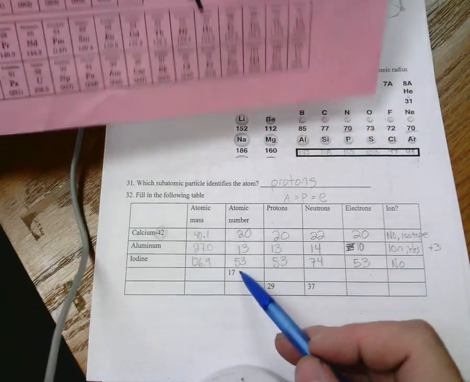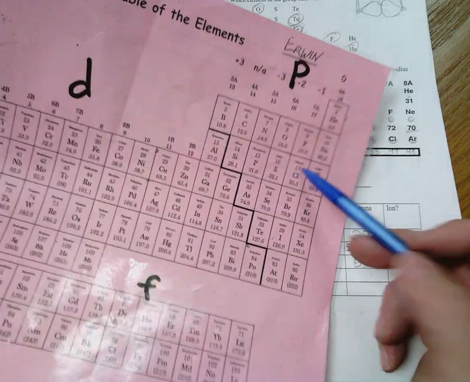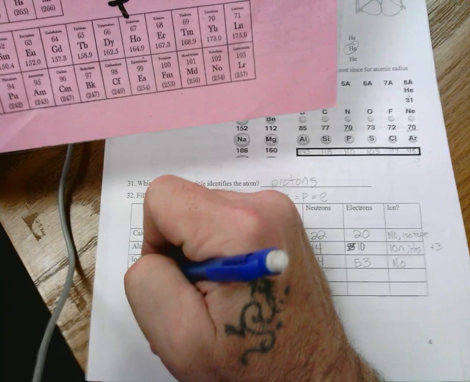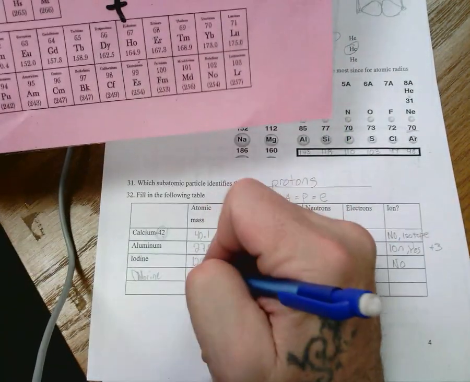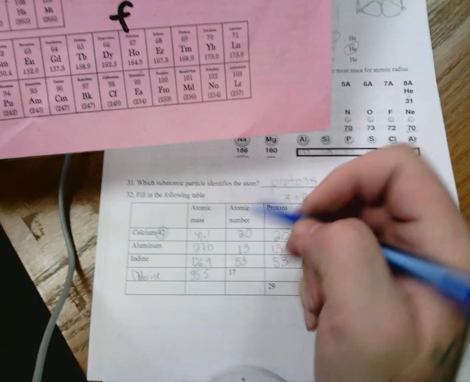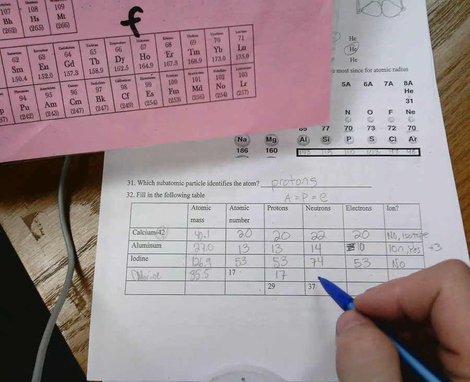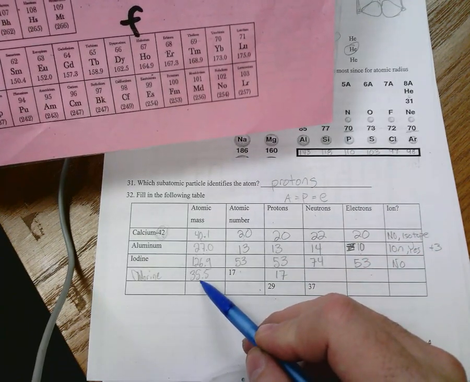Okay, atomic number 17. What is it? Well, all I have to do is go here and look, and it is chlorine. Its atomic mass, 35.5. Its atomic number is 17. Its number of protons is 17. Its number of neutrons: if I round this, it rounds to 36.